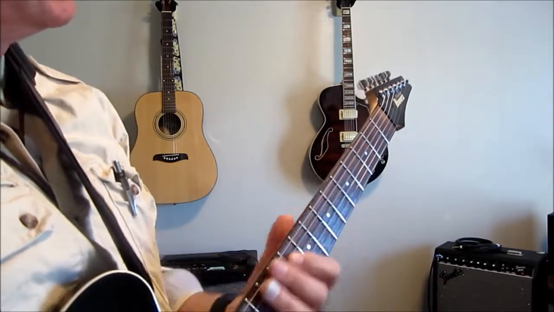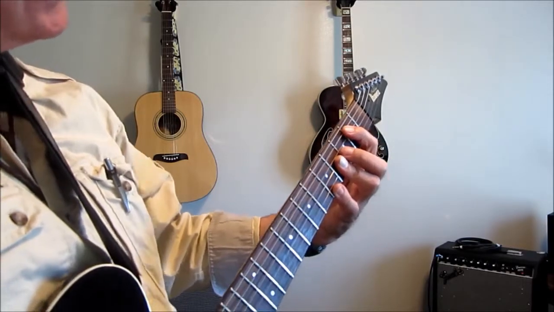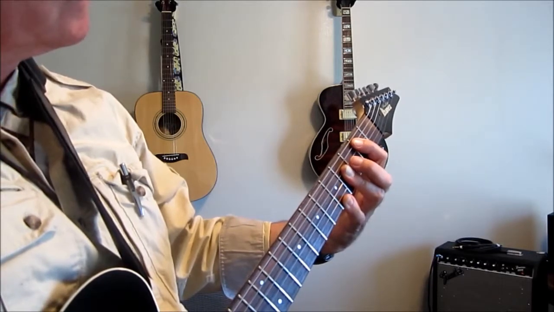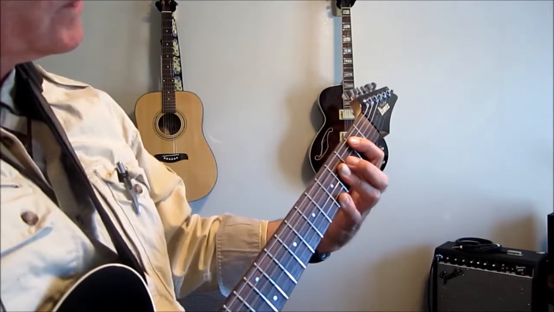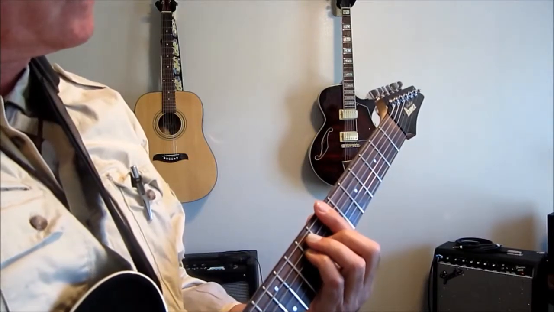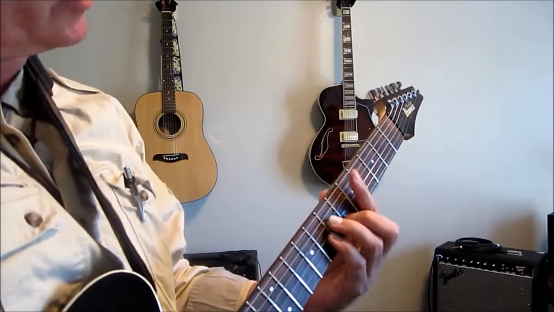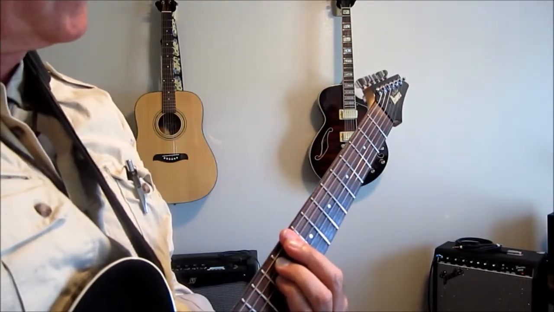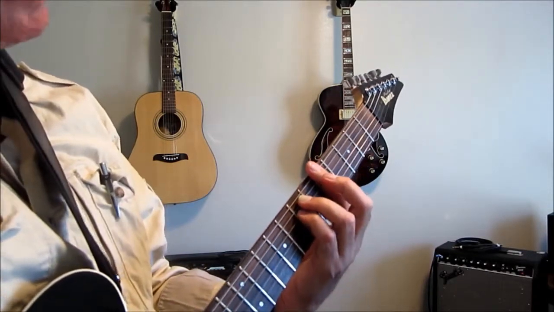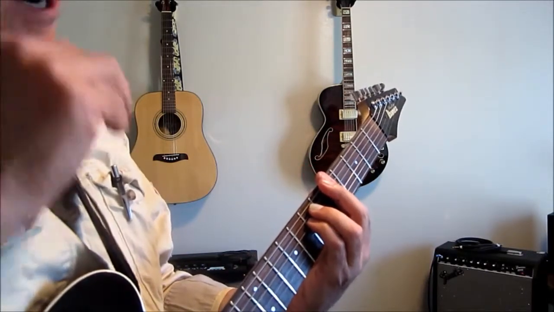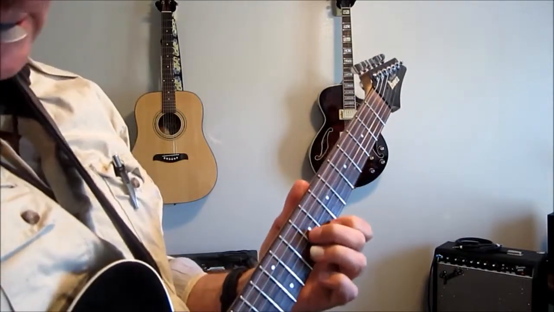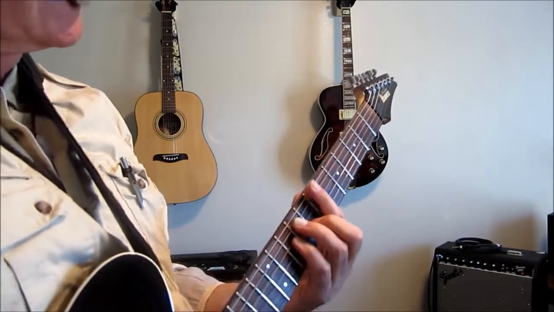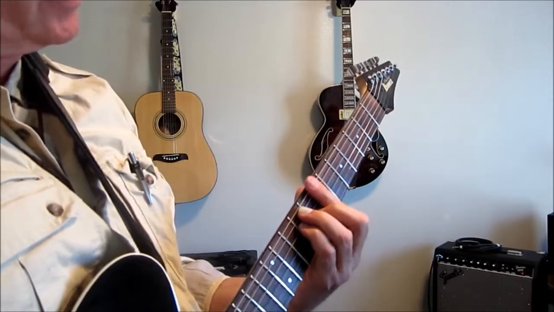Play that twice. Then we have a B 7th chord, which we can either play like this, or like this. Then we have a D minor chord, which you can play there or here. And then we end up with an A minor, which you can either play there or you can play here, like that. So I like to end with the B here.